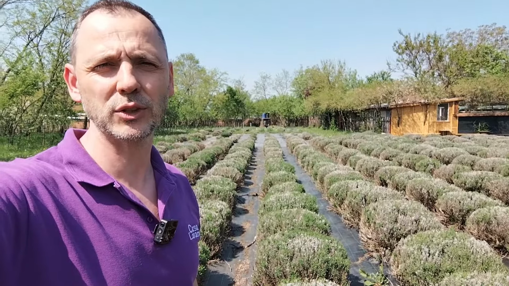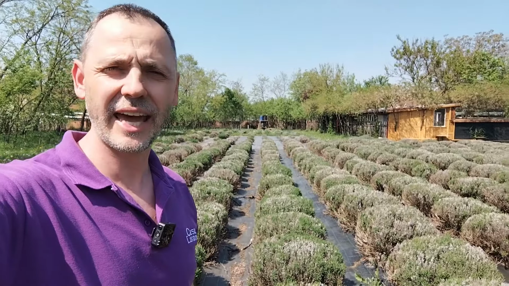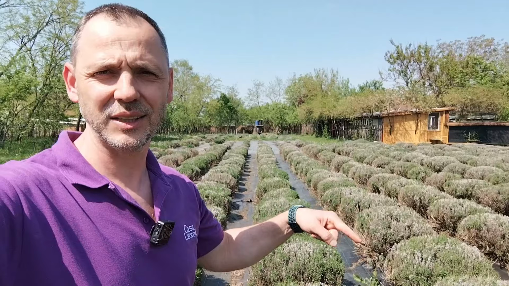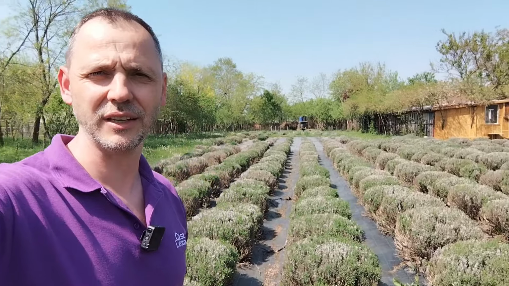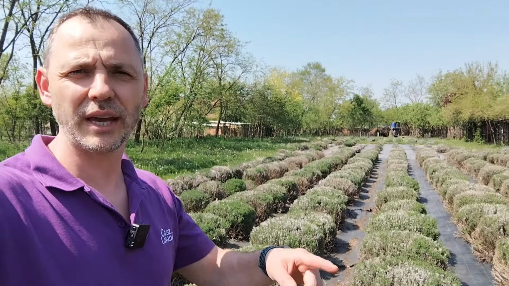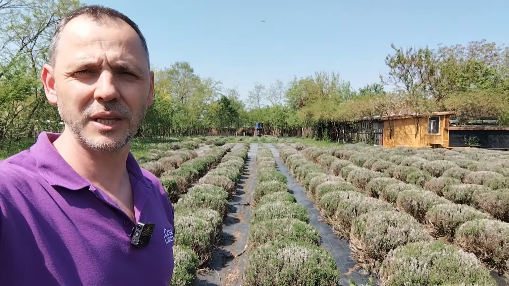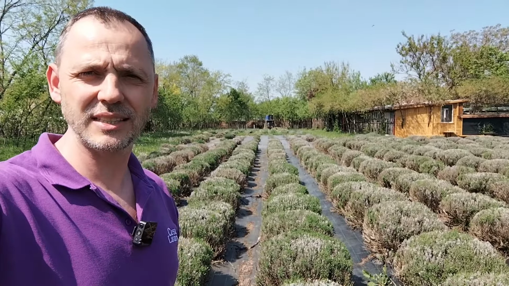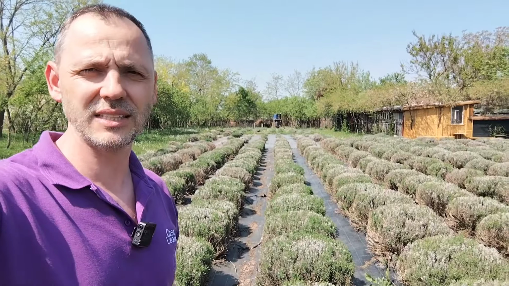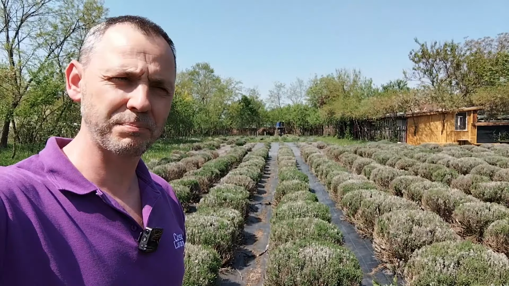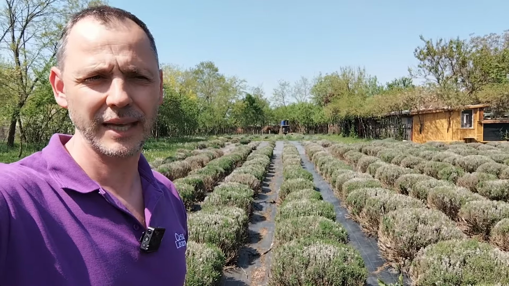So today I want to talk about a very important aspect of our lavender farm, and that is the weed mat that we have here. As you can see, we have some material that is exactly in the middle of the plants. So what is this? This is a weed mat. What this does is suppress, of course, the weeds. We don't have any weeds, but do we have advantages or disadvantages in having this weed mat?